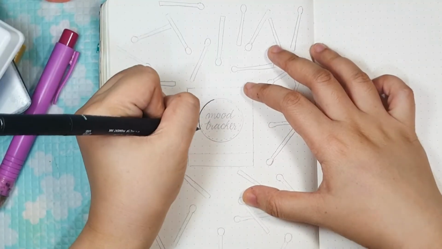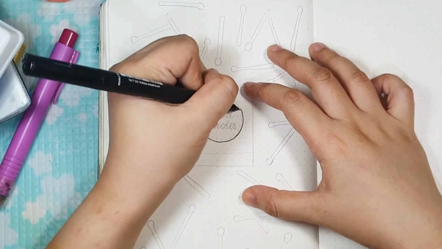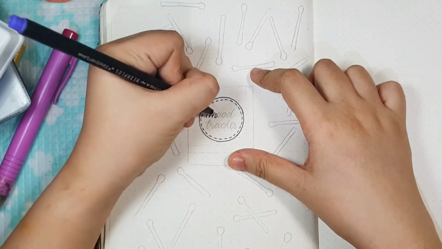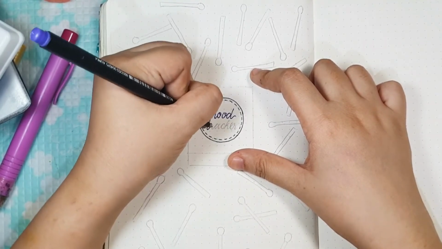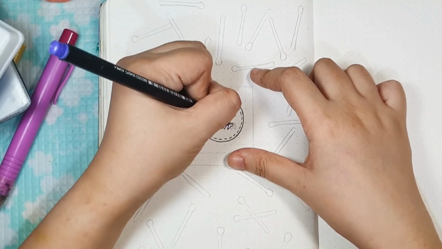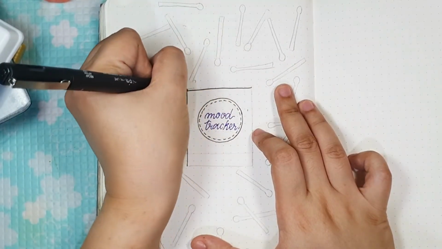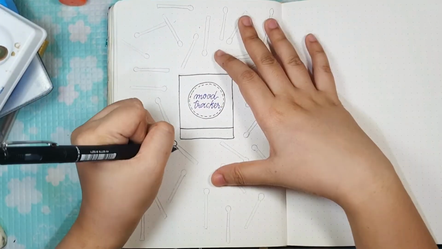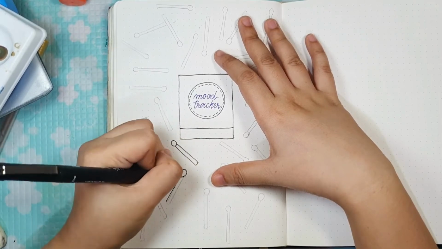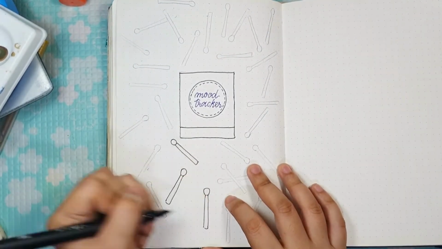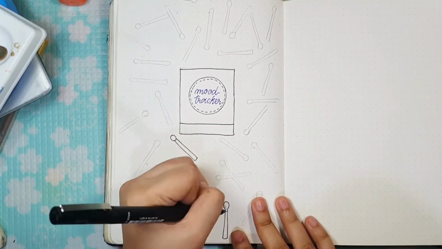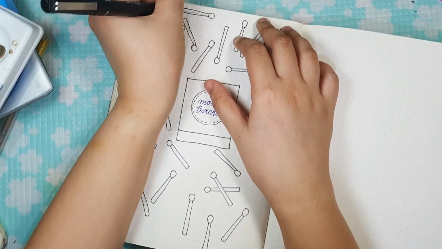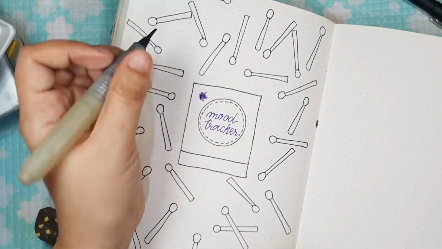So finally, we have our mood tracker. Now, I don't use mood trackers at all because at the end of the day, I mostly feel neutral, and I really don't like nitpicking on how I feel because I prefer to ignore those things because they would give me anxiety. But for the sake of this challenge, I decided to include one. So each matchstick represents a mood for the day. And I will be filling them in with the color choice of my feelings.